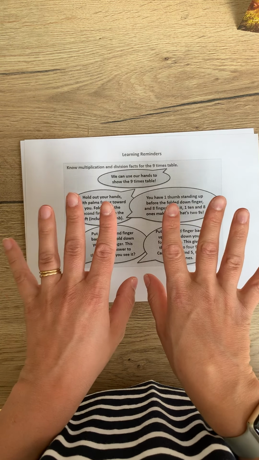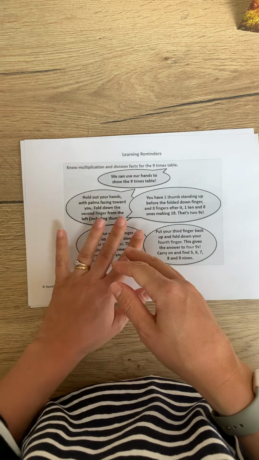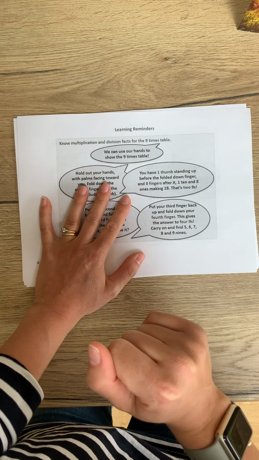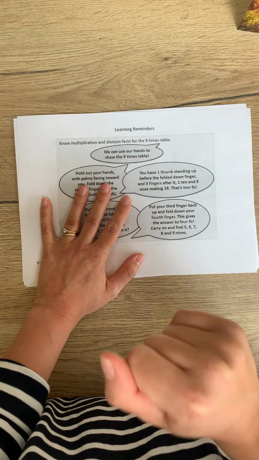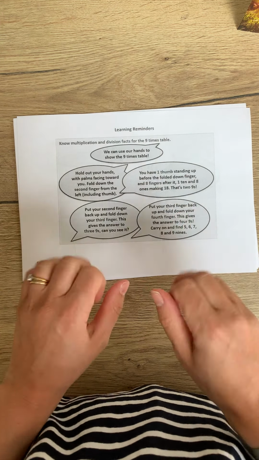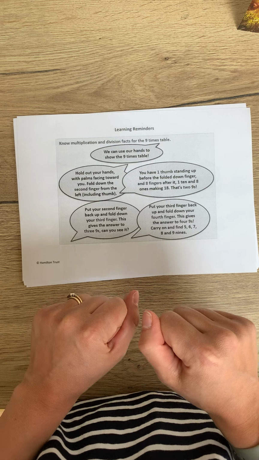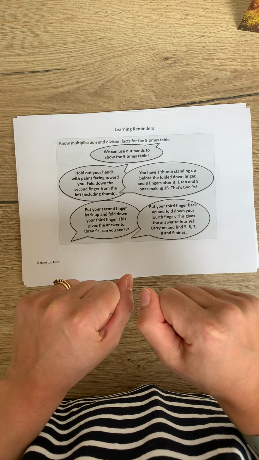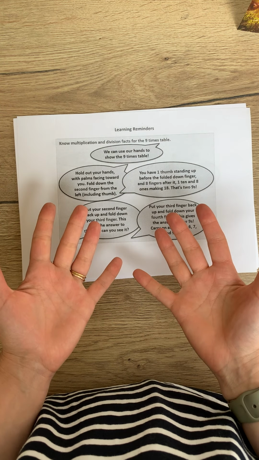Now you can use your hands to help you with the 9 times table. Whiz through this if you're already confident with your 9 times table. Some of you I would have gone through this before. So they're written down here, but I will try and explain in my own words. When we're looking at learning the 9 times table, you can use your fingers to help you.